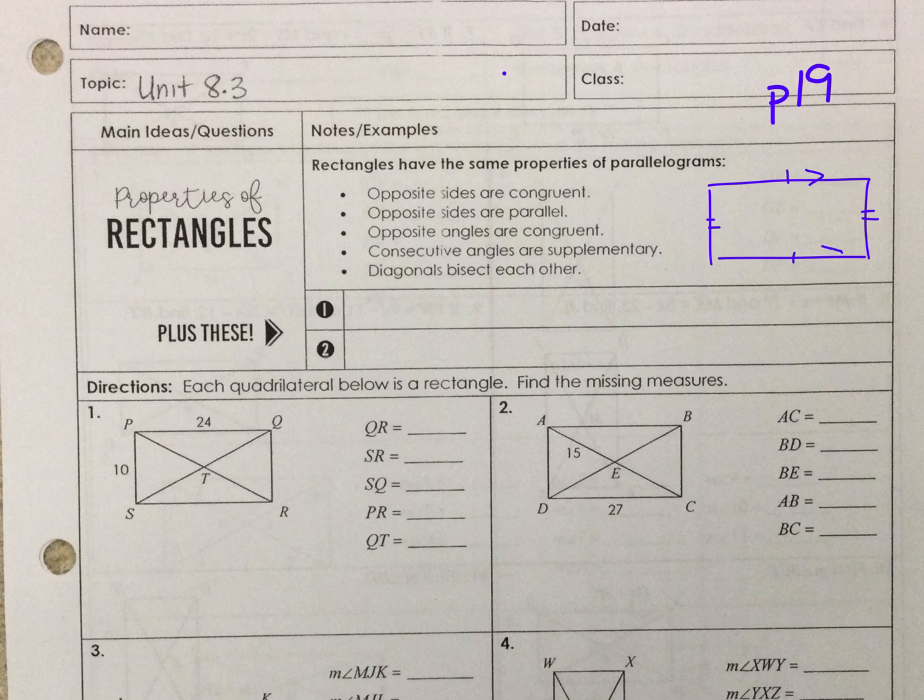We know that the opposite sides are parallel. So the top and bottom will never touch, the sides will never touch. Opposite angles are congruent. I know that that angle is the same as that angle. This angle is the same as this angle.